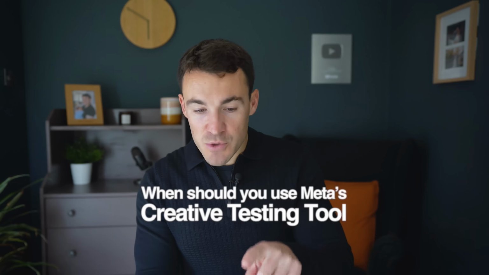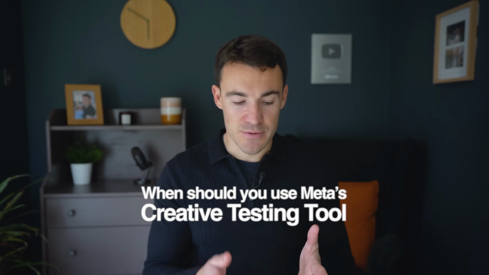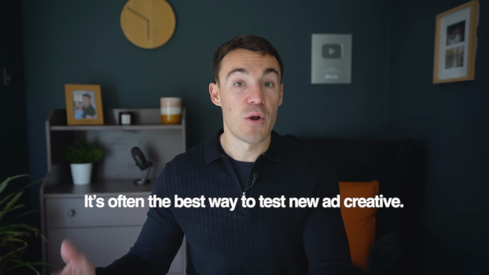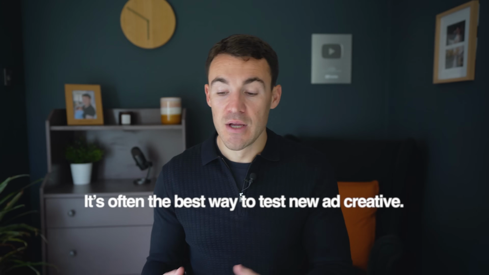So when would we use this option? When would we use Meta's creative testing tool? It's often the best way to test. If we're going to have a separate testing campaign, like I described earlier, we'll often use Meta's creative testing tool to test ad creatives in that, and it has some advantages.